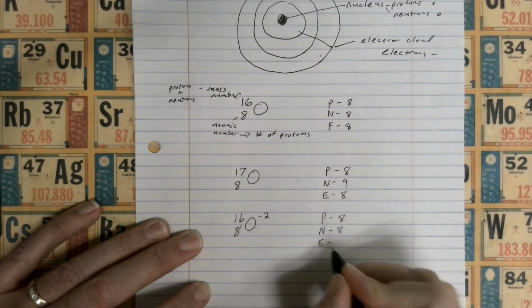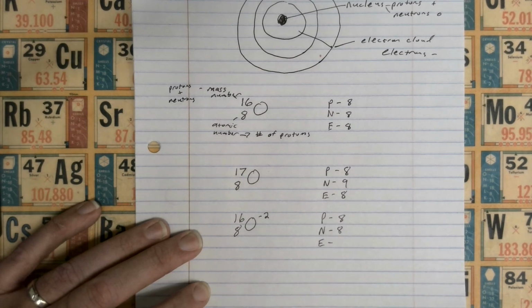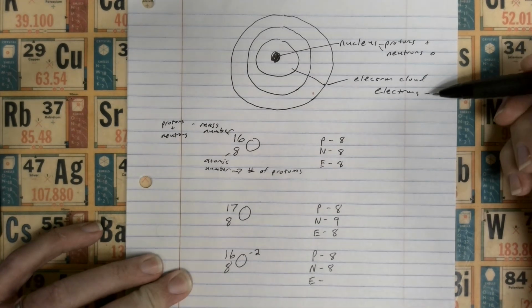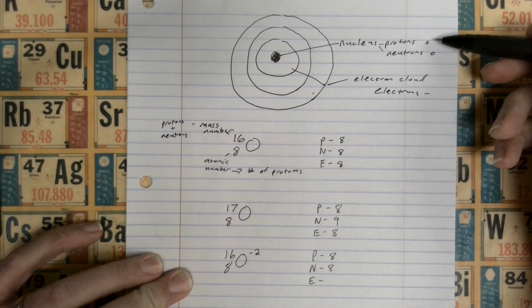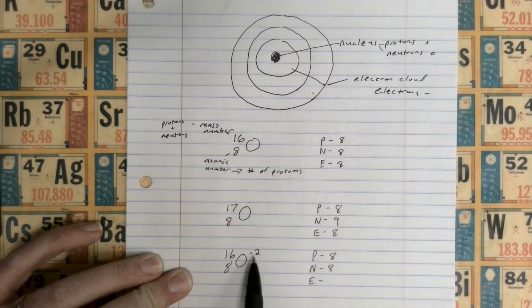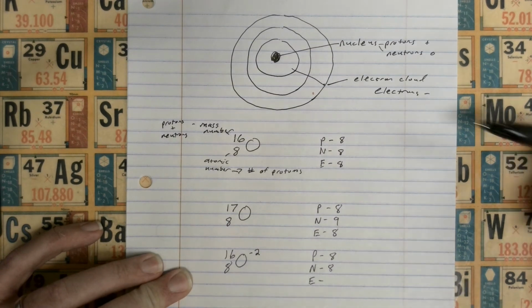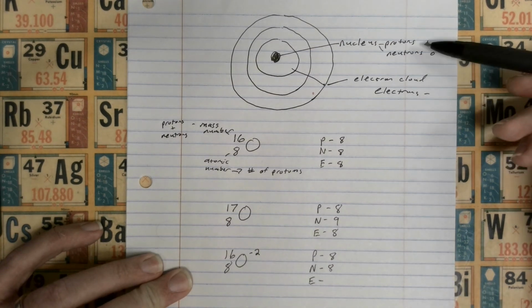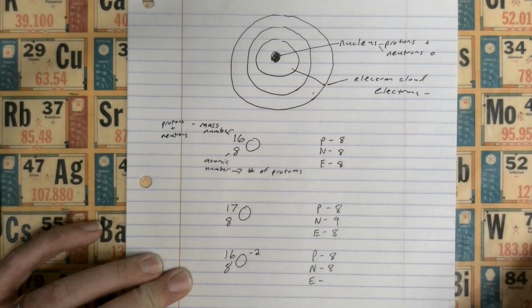Think about this for a second. Electrons are negative, protons are positive. If it's -2, that must mean I have more electrons than protons. It means I have 2 more electrons than I have protons.